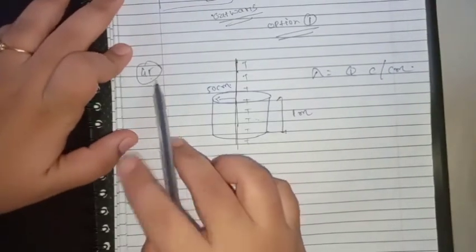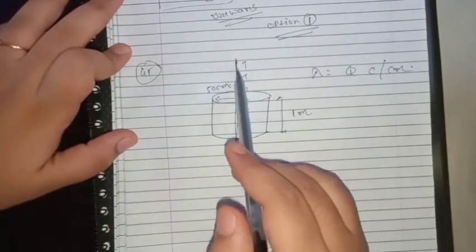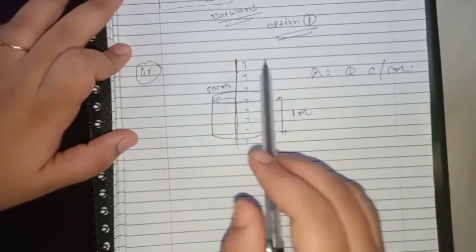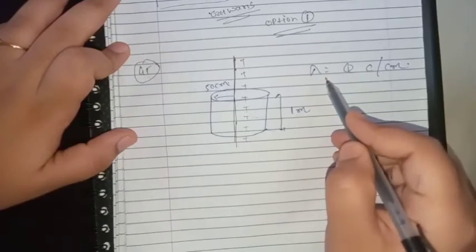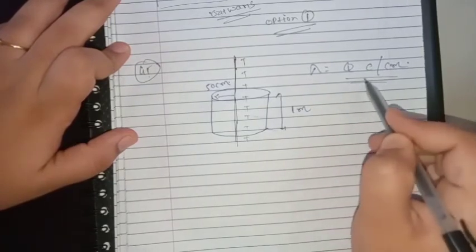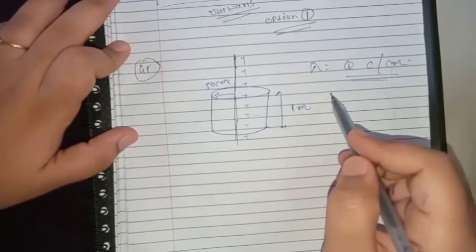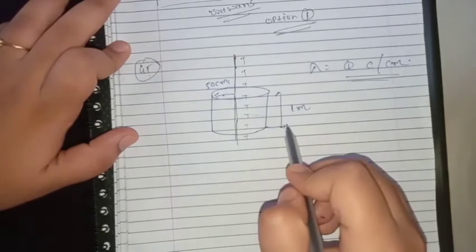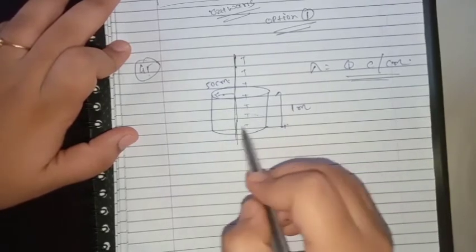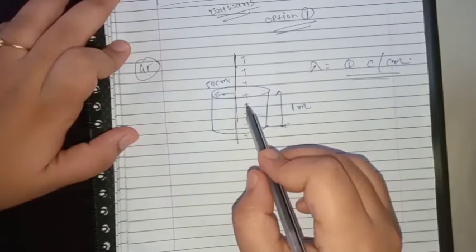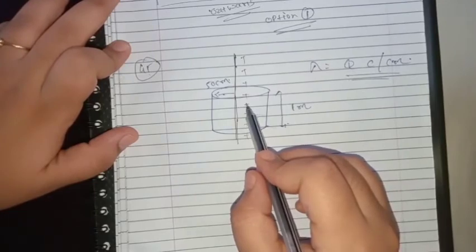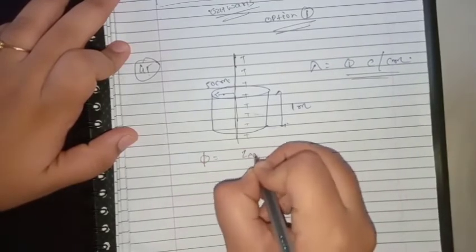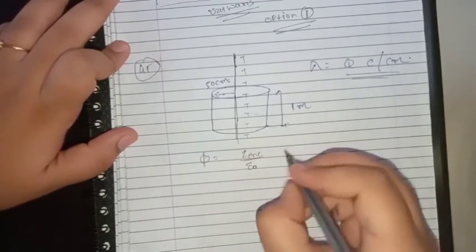In question number 45, electric charge is uniformly distributed along a long straight wire of radius 1 mm. The charge per unit centimeter is Q. Another cylindrical surface of radius 50 centimeter and length 1 meter symmetrically encloses the wire as shown in the figure. We want to find the total flux passing through the cylindrical surface. Here total flux is equal to Q enclosed by epsilon naught.